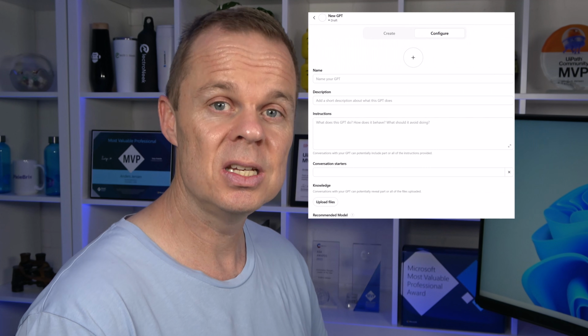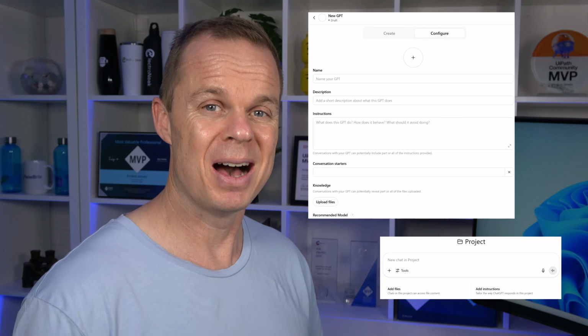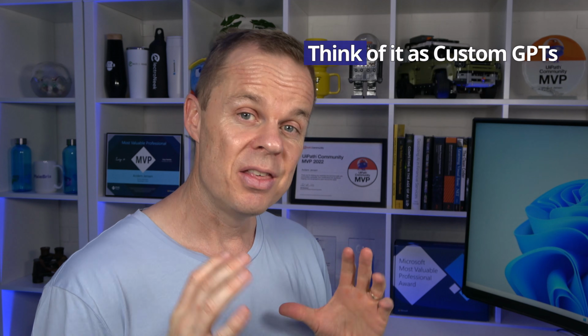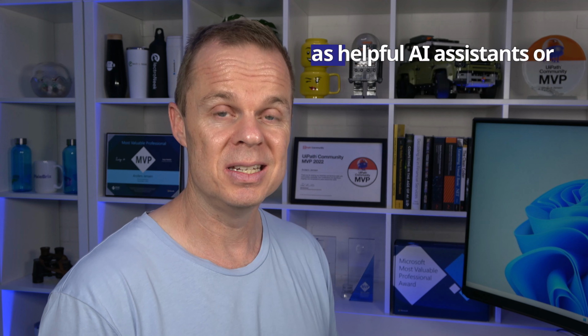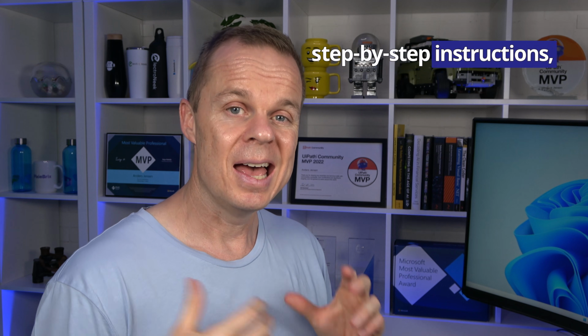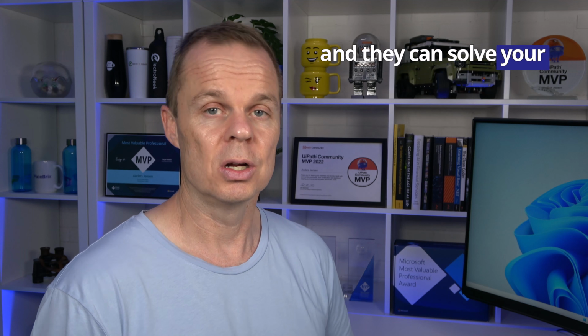In ChatGPT, you can use custom GPTs or projects. Both are powerful AI helpers, but they serve different purposes. Think of custom GPTs as helpful AI assistants or even agents. Feed them with your files, give them step-by-step instructions, and they can solve your questions. They can even perform tasks.